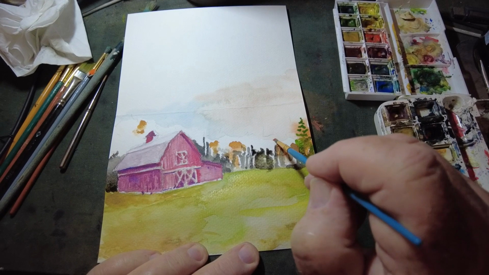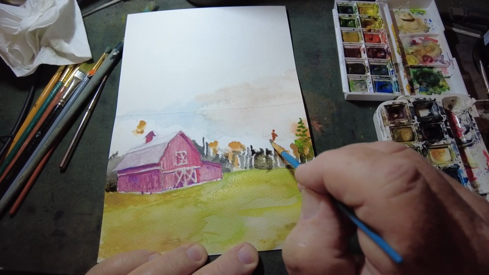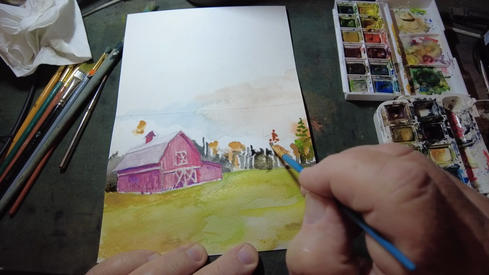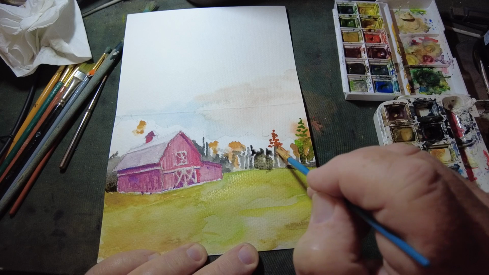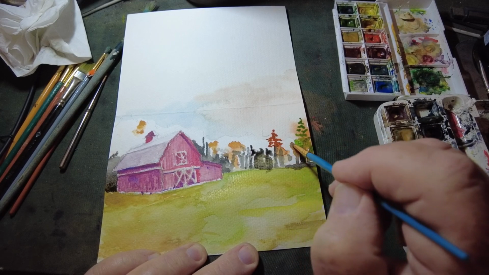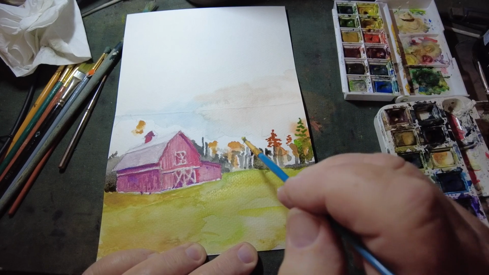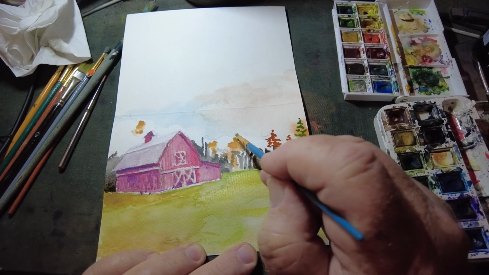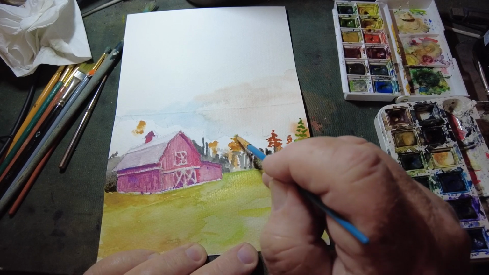We got some orange trees in here too. I don't mean orange like the fruit. I mean like it's autumn. You know, there's some yellows here. Just makes it look really nice. Hopefully.